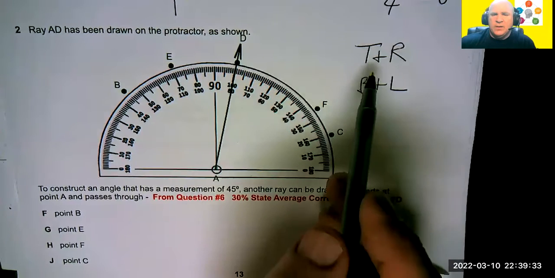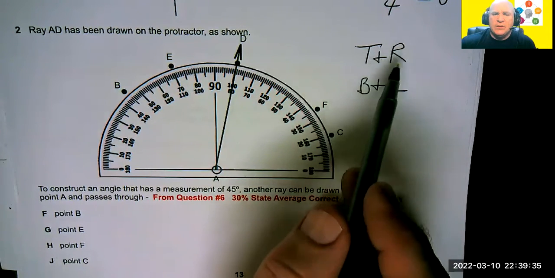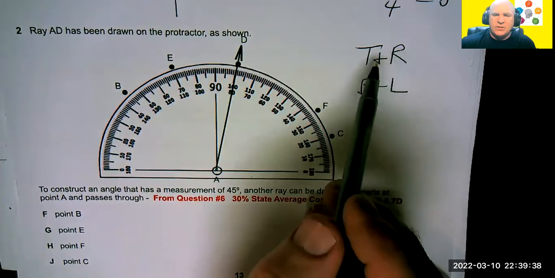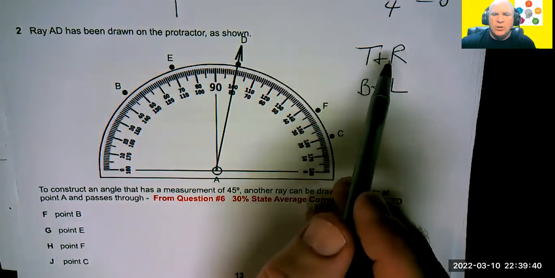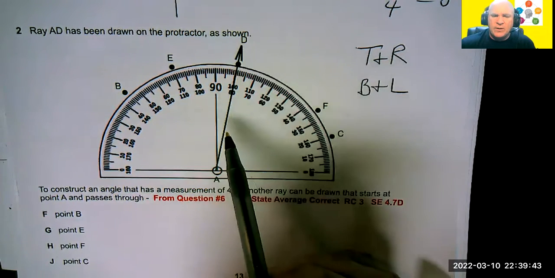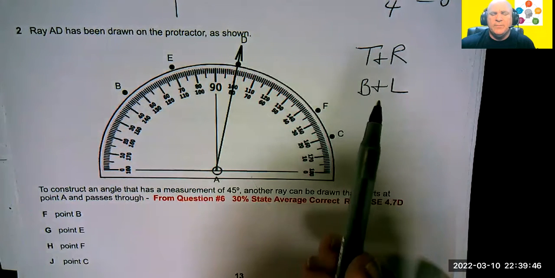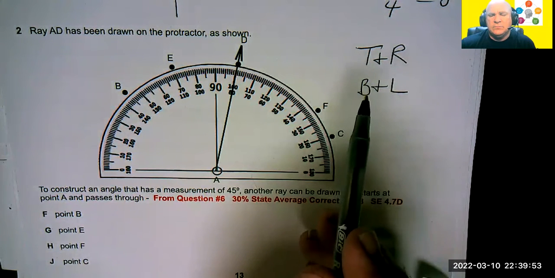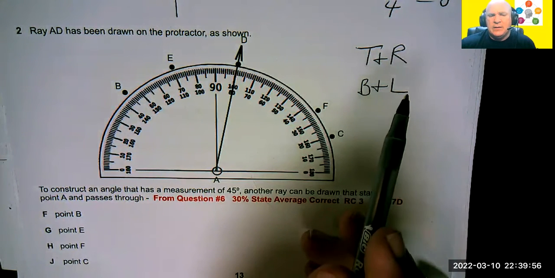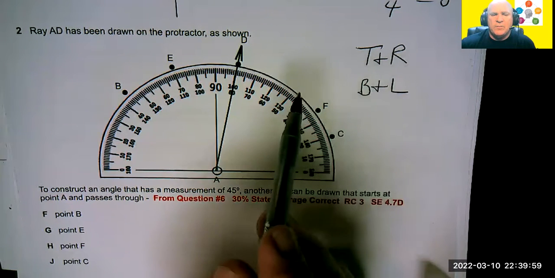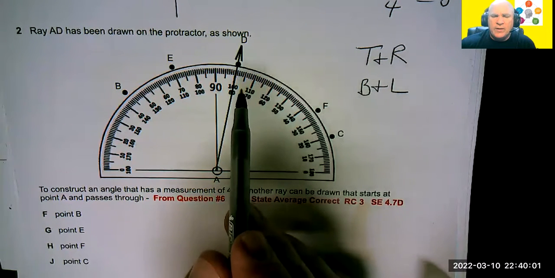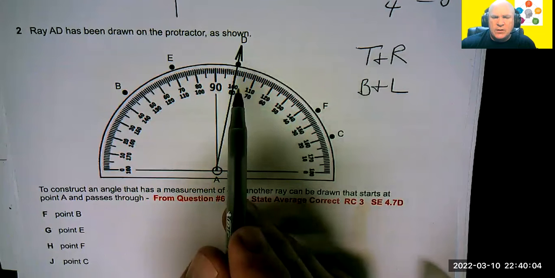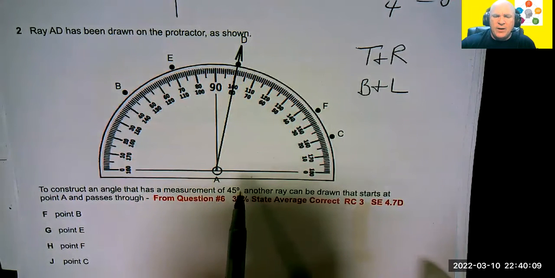So before we think of top and right and bottom and left, think of this. Two rays, there's one of them. We just have to figure out the other one. Big plus little. You're going to take the big angle and you're going to add a little angle. One of them is going to be bigger. The one that it's going through here is 180. The number that's given is 45.